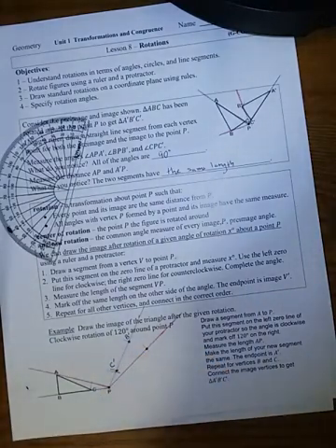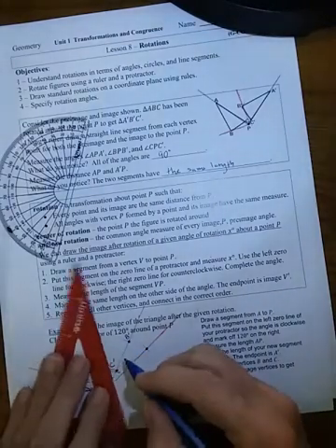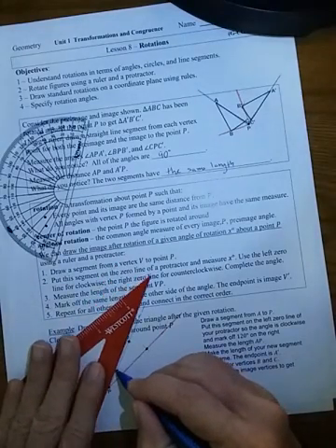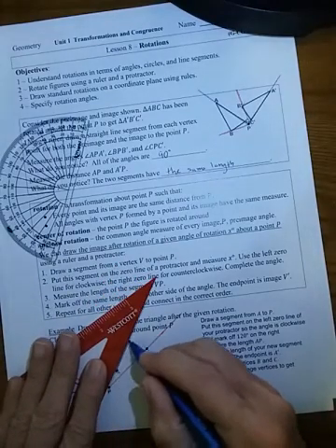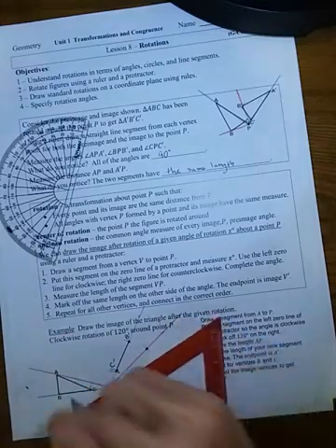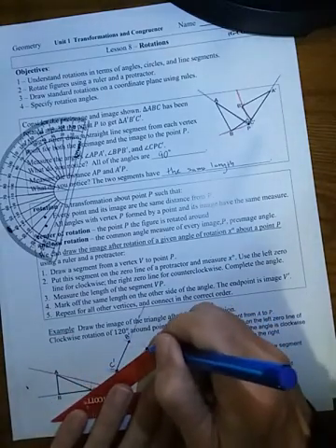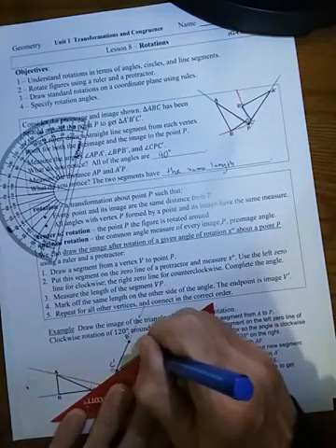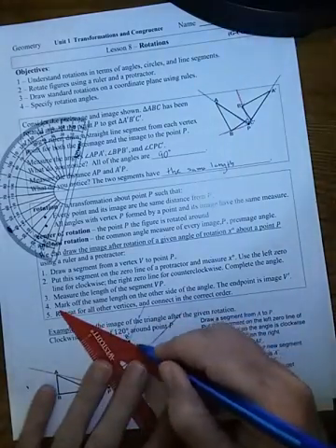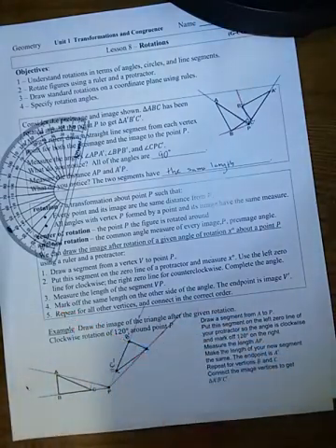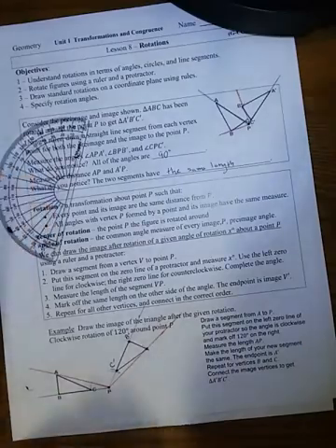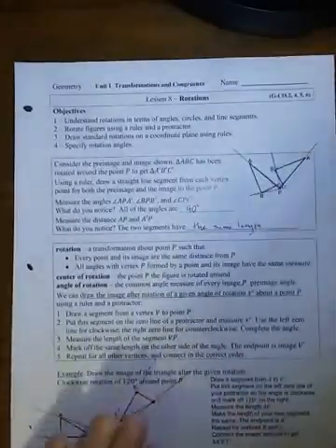And when you're done, it should look like the same triangle, but rotated by 120 degrees. These two are on the same line, just like they were here. And then B to C. And that should look like the same triangle, only now it has been rotated 120 degrees counterclockwise around that point.